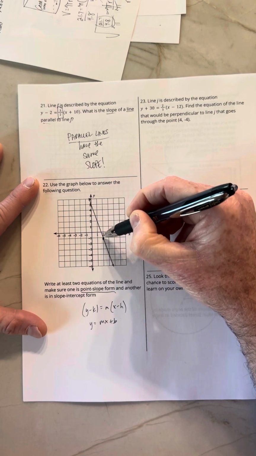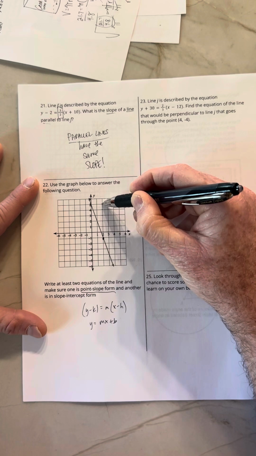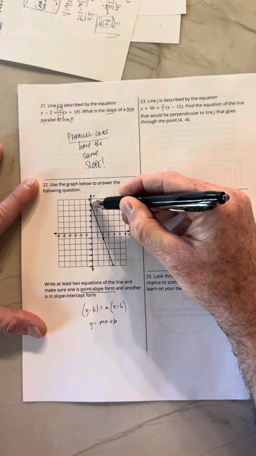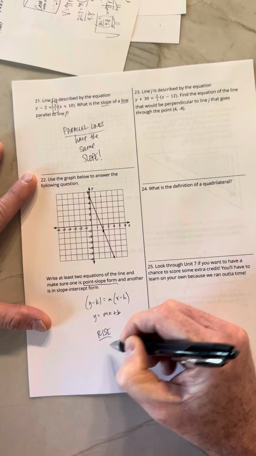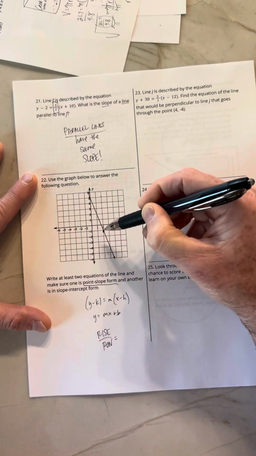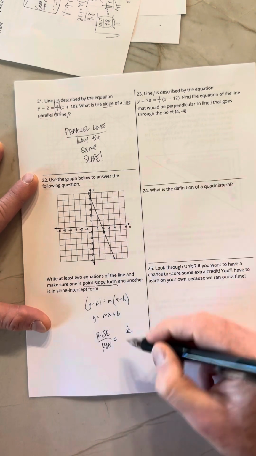So 1, 2, 3, 4, 5, 6 in the positive direction, -1, -2 in the negative. So rise over run. The rise again, 1, 2, 3, 4, 5, 6. The run is -2.